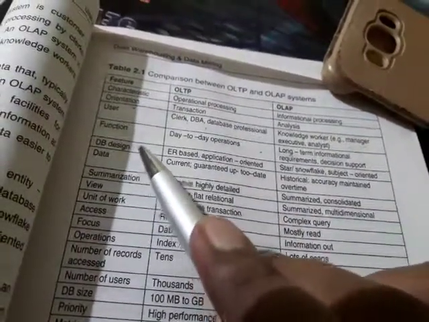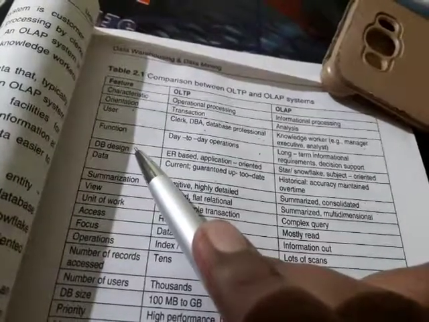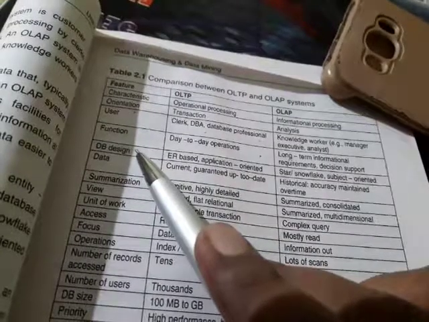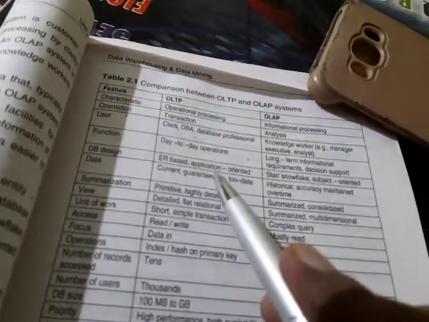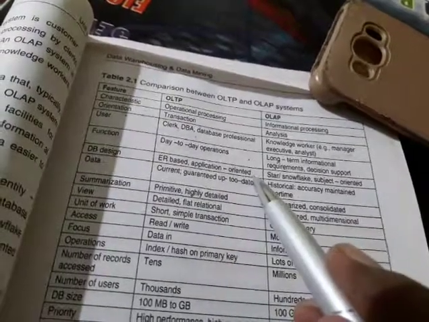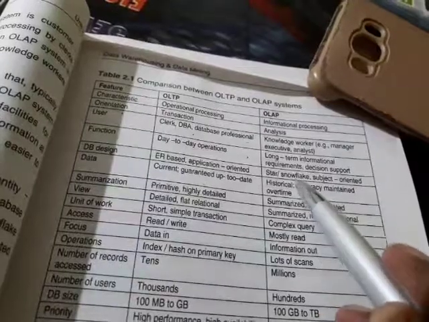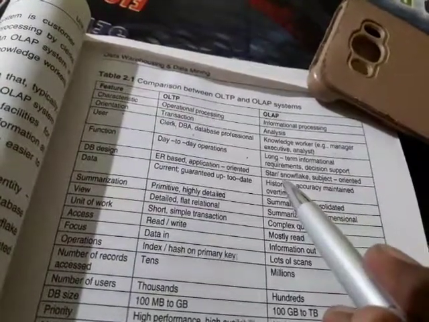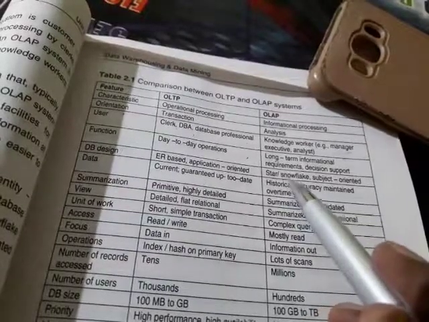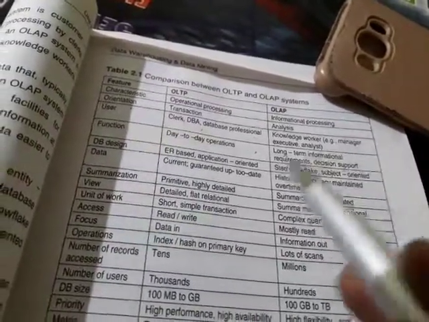Database design: we read that when I want to design a relational database, we have to satisfy the ACID property, so ER-based design will be there, and you can say application oriented. But here you have to follow the data warehouse design, because you can go for the analysis. The complex design will be required. Already I have discussed star, snowflake and subject-oriented meaning in my different videos.